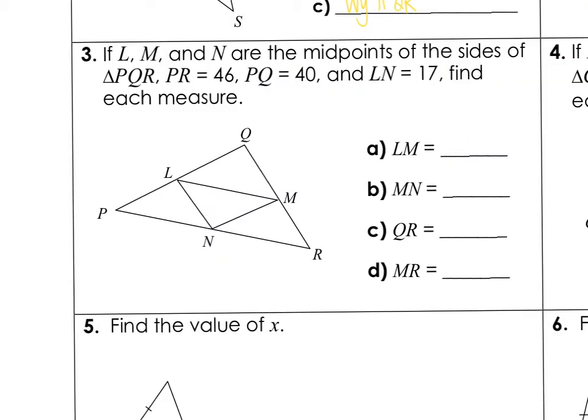So now let's talk about how the midsegment is half of the third side. We know how to identify parallel. Let's take a look. We've got L, M, and N as the midpoints of the sides of triangle PQR, and you've got that PR is 46, PQ is 40, and LN is 17. Okay, so let's find LM.